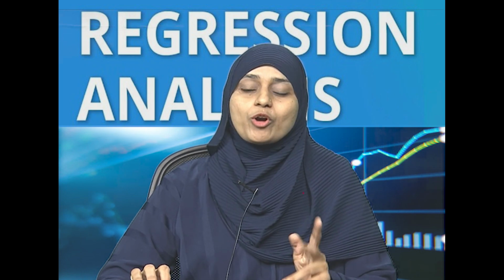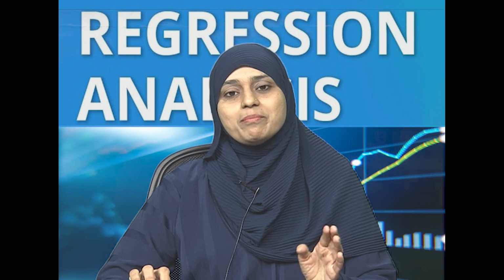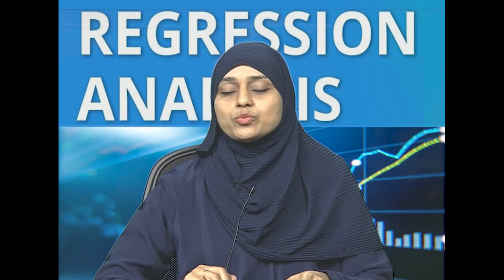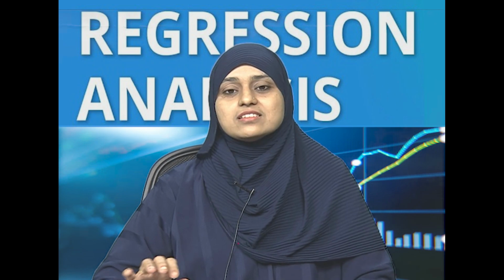All these things will be taken up through problem solving in our next session, but for this session we tried to understand what regression is, what the variables are, what regression analysis is, and how you fit the variables into a regression equation. This was about what is meant by regression as a part of your topic, business statistics regression analysis.